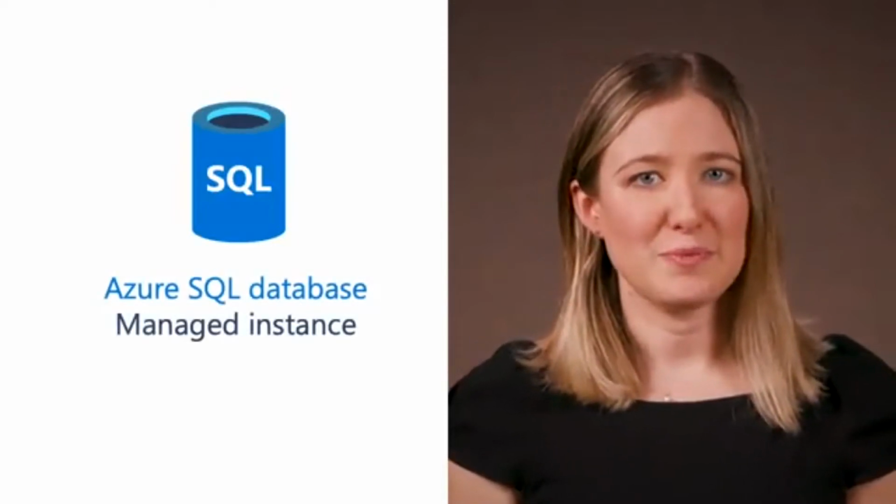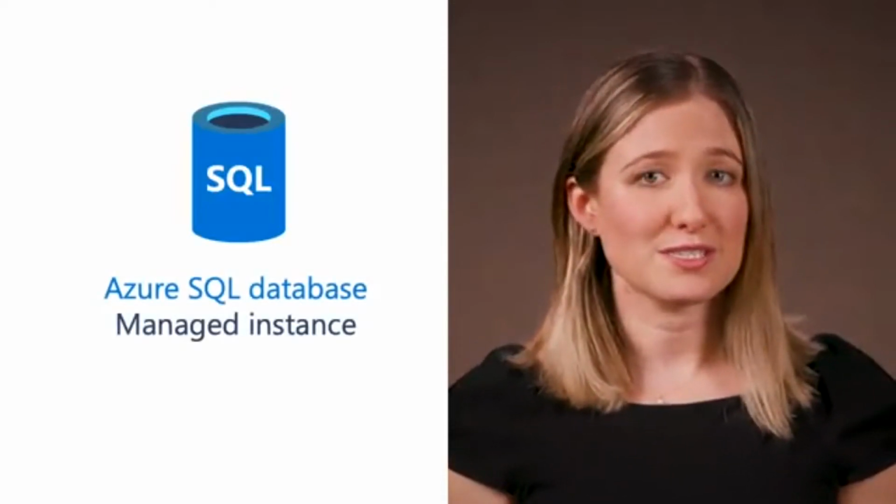A business may want to eliminate as much management overhead as possible from administrating databases and servers, but the limitation of the single database and Elastic Pool options may mean that those options aren't suitable. In these situations, Azure SQL Database Managed Instance may be a good choice to consider. The single database and Elastic Pool options restrict some of the administrative features available to SQL Server. Managed Instance effectively runs a fully controllable instance of SQL Server in the cloud.